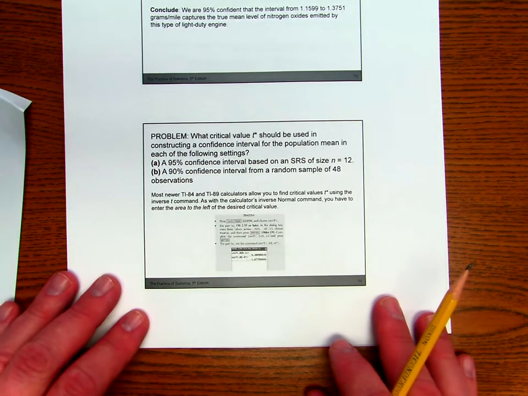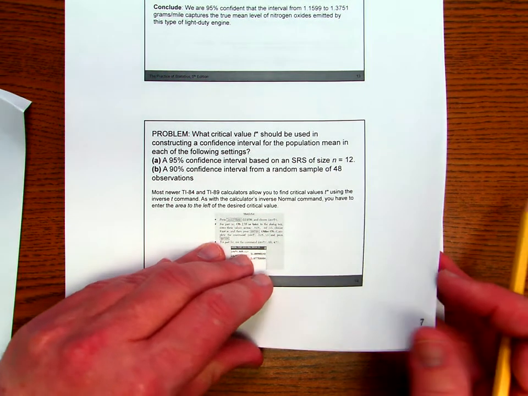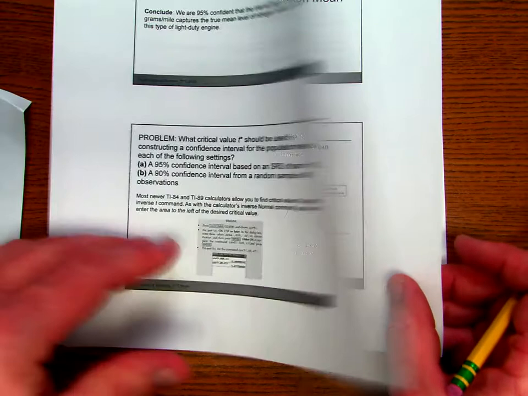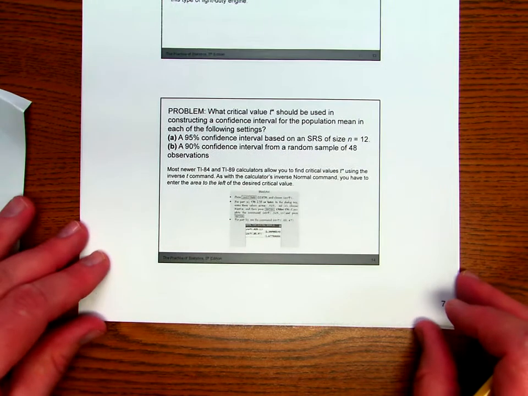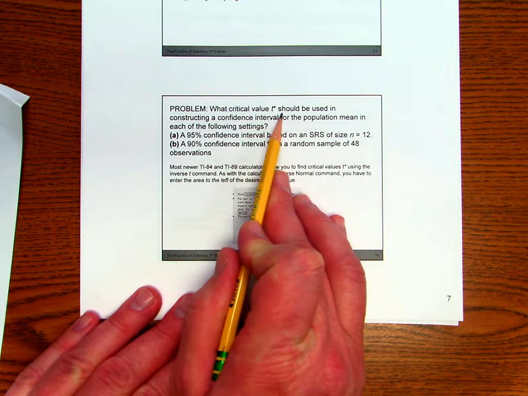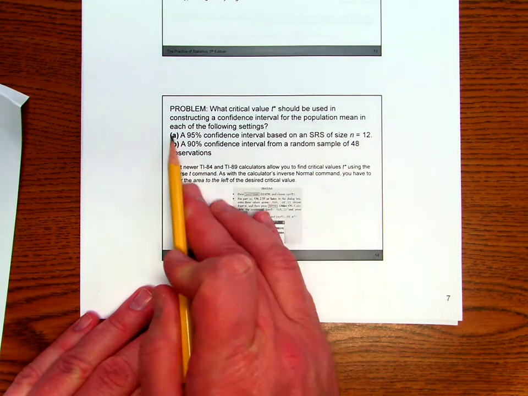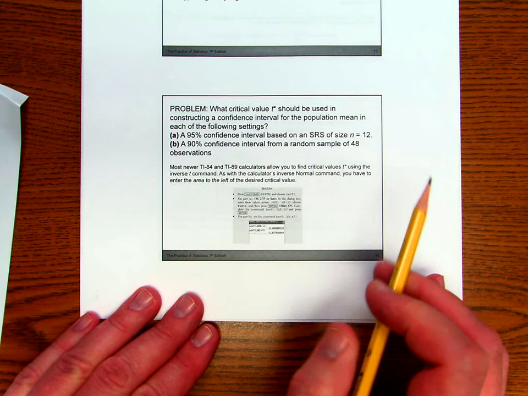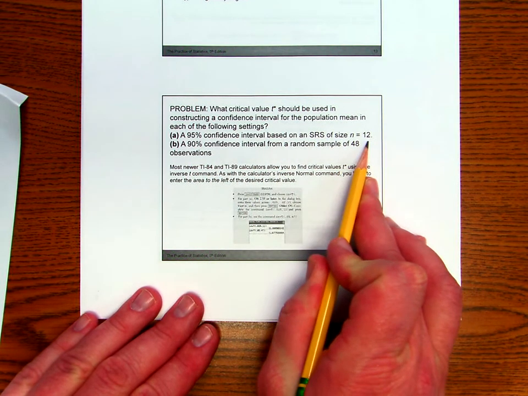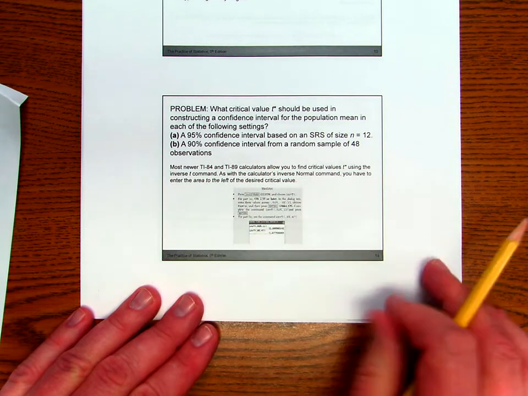All right, let's talk about how to get the T-star using your calculator rather than working off of the tables. So what critical T-star value should be used in constructing a confidence interval for the population mean in each of the following settings? A 95% confidence interval based on a simple random sample of size 12, a 90% confidence interval from a random sample of 48 observations.